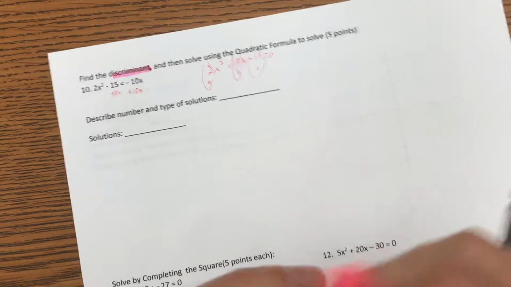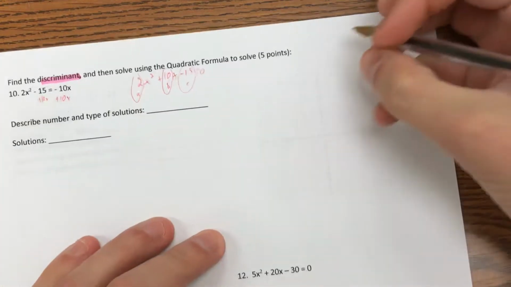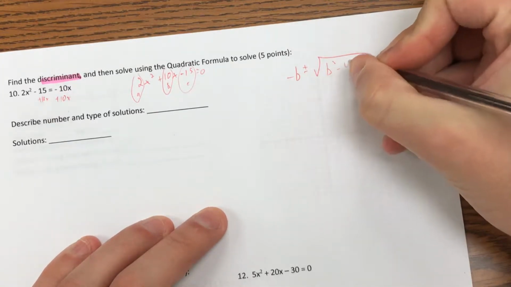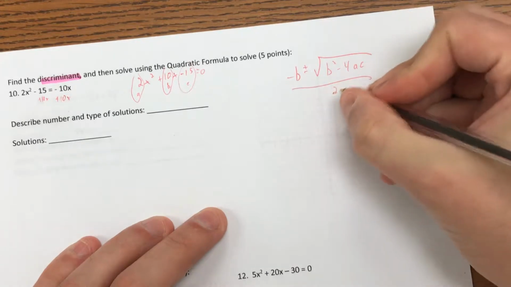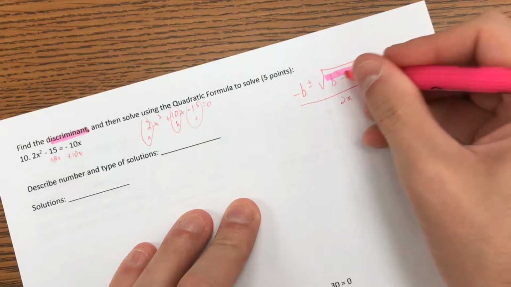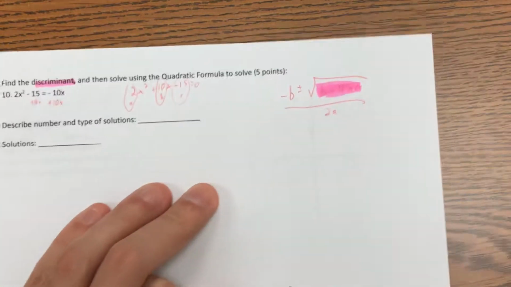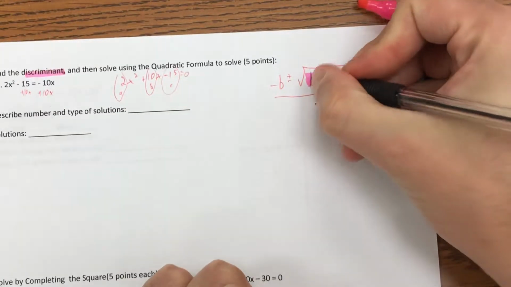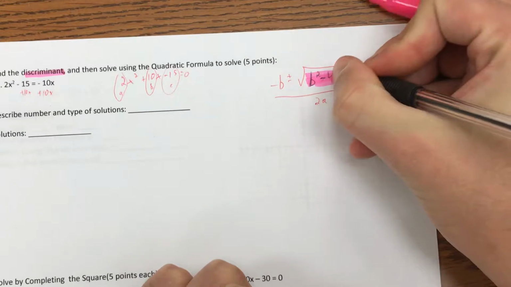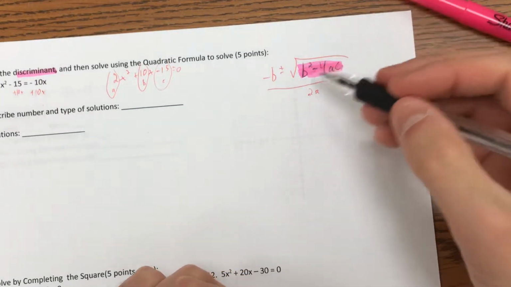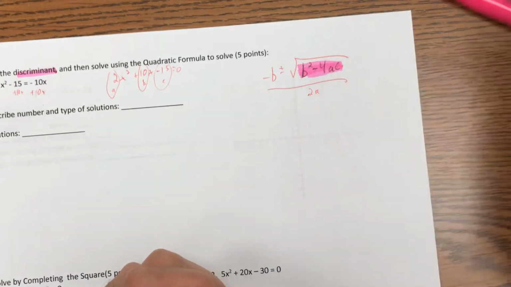This one is asking specifically for the discriminant, which, the quadratic formula is negative b plus or minus the square root of b squared minus 4ac all over 2a. The discriminant is just this part here, the part underneath the radical. It is not the radical itself, just the stuff underneath. B squared minus 4ac.